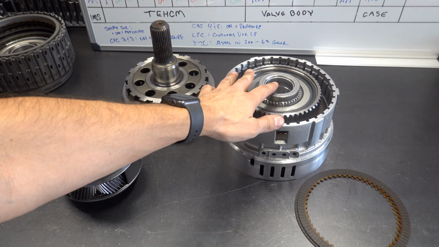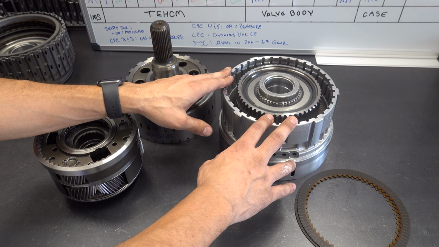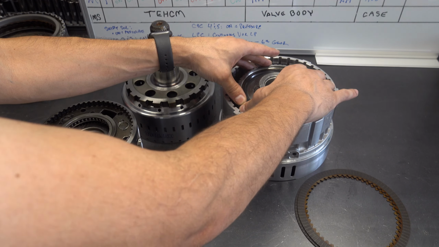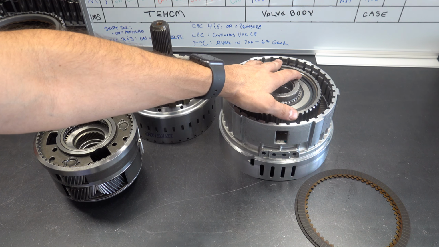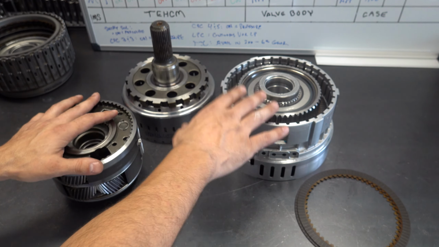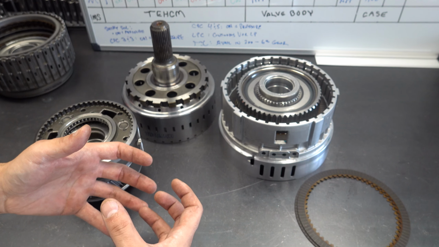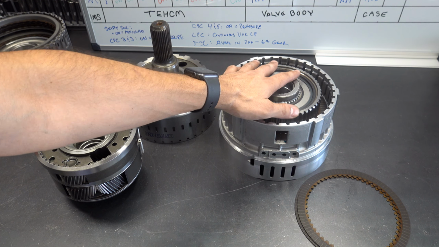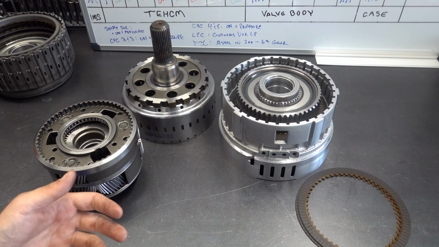So this clutch pack envelops the sprag, and when the low reverse clutch is applied, it holds the sprag in place, in a fixed position. Now remember, the sprag freewheels. So when the sprag is working, it is actually holding in concert with the low reverse clutch pack and the 1, 2, 3, 4 clutch pack.